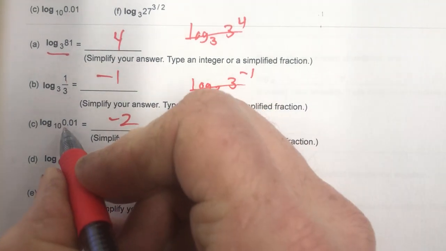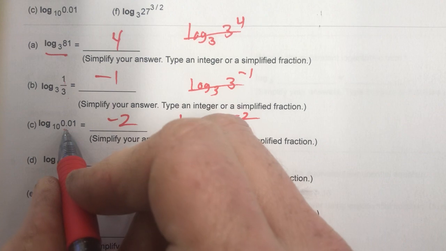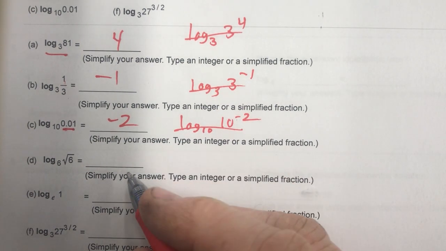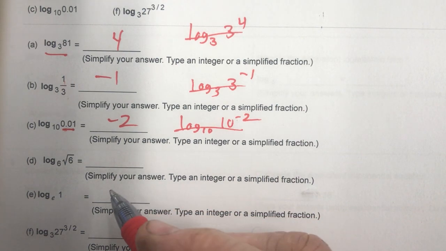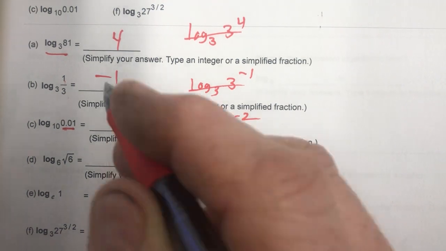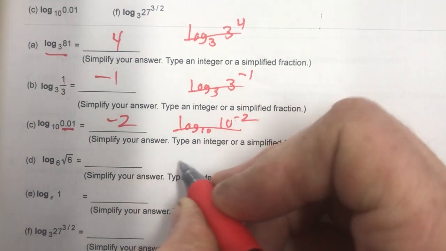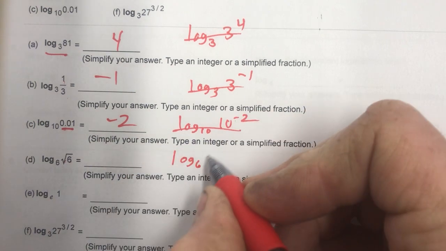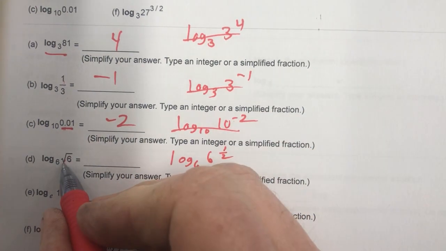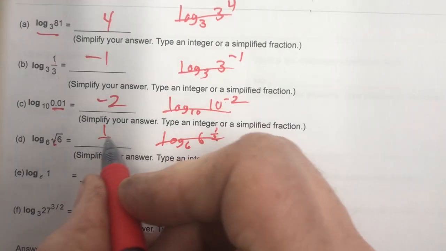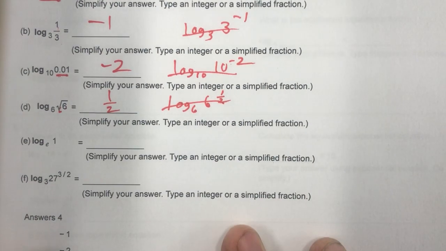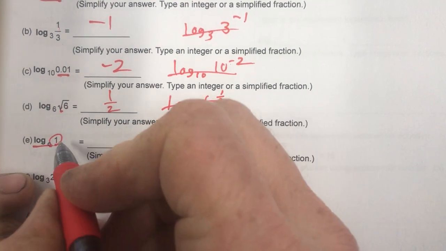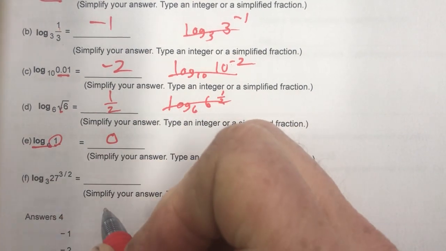And like I said, you can do every one of these on the calculator, but knowing that that's 10 to the negative 2 power can simplify it, and doing it in your head is easier than punching in the calculator. And I think it's good to be able to do them in your head. This is 6 to the 1/2 power. Anytime you have a square root, that's a 1/2 power. Those cancel, that's 1/2. Anything to the 1 with a 1 argument is 0.